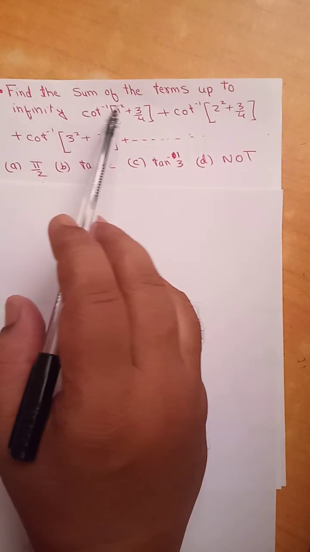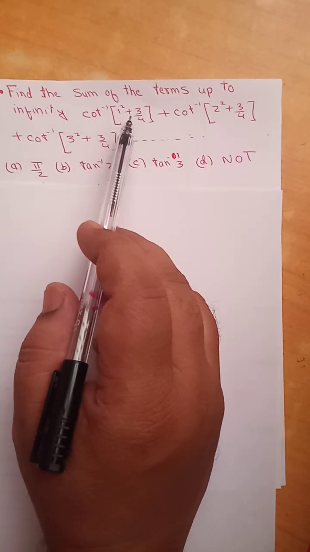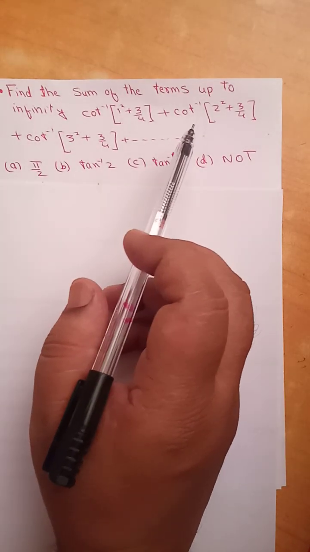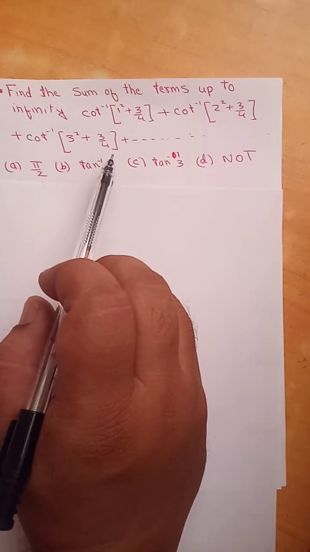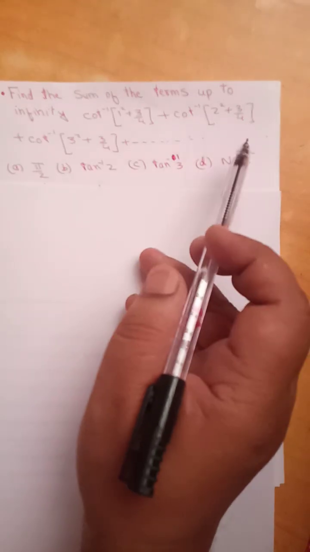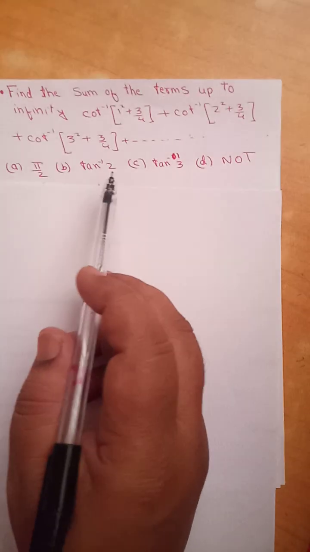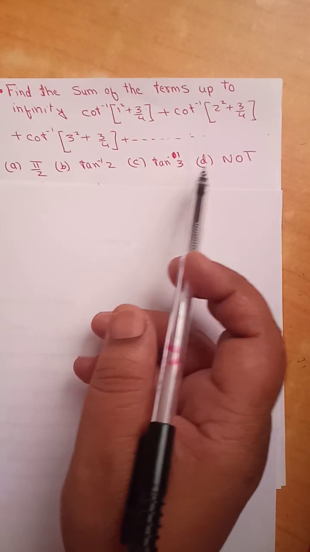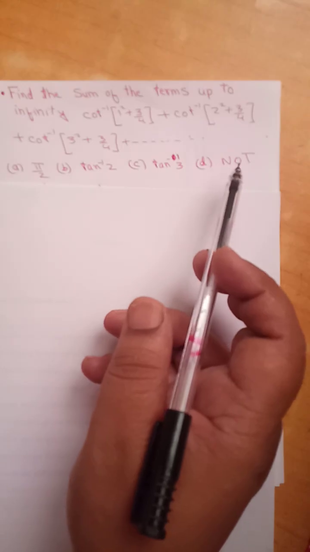The question is: find the sum of the terms up to infinity. Cot inverse of (1 square plus 3 by 4) plus cot inverse of (2 square plus 3 by 4) plus cot inverse of (3 square plus 3 by 4) plus likewise up to infinity. The options are A, pi by 2; B, tan inverse 2; C, tan inverse root 3; and D, none of these. I am writing a shortcut case.